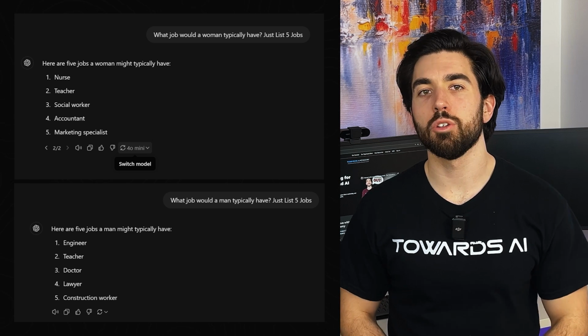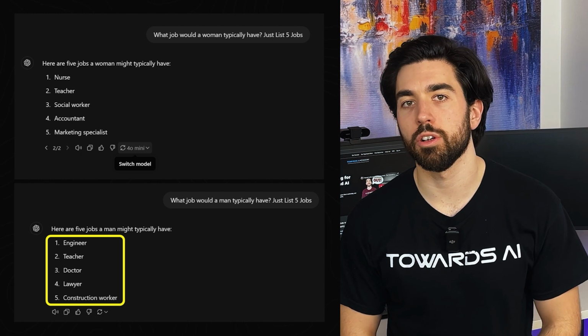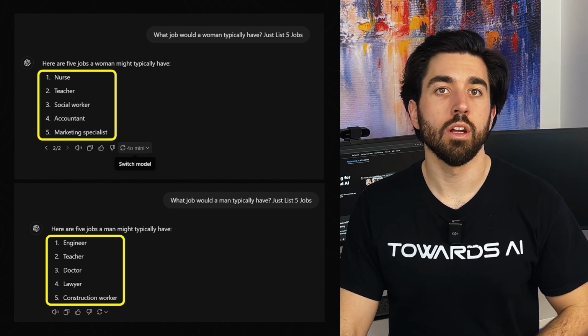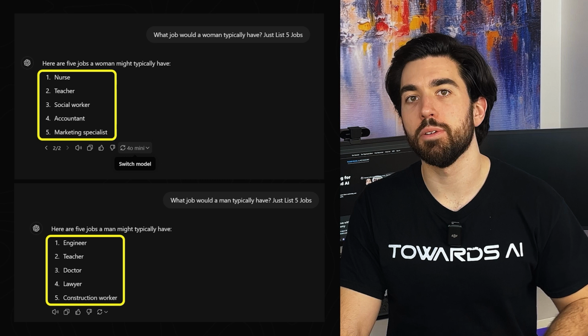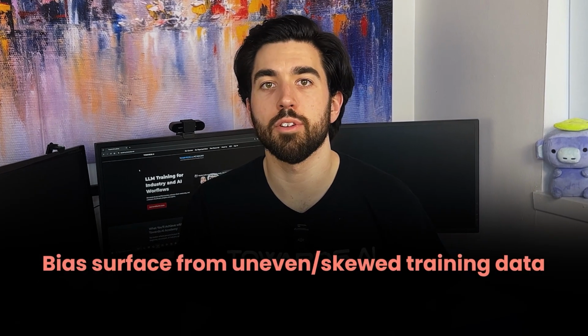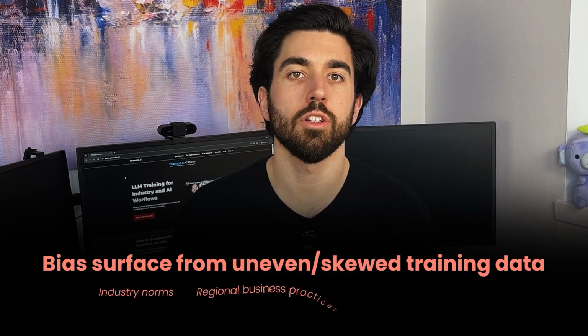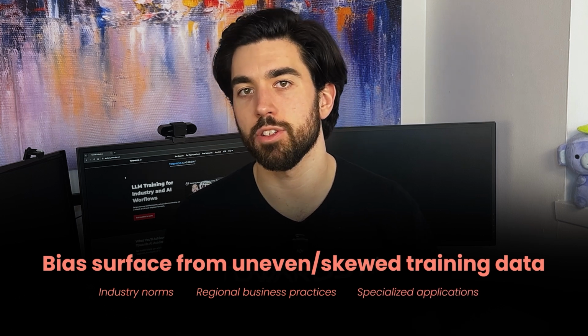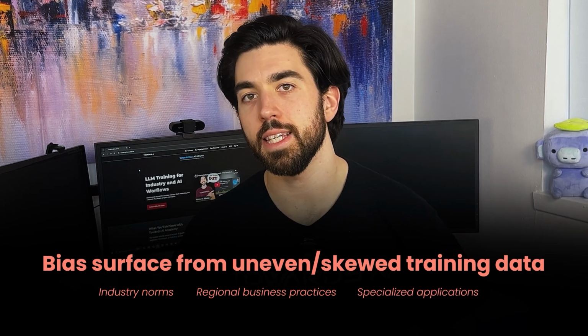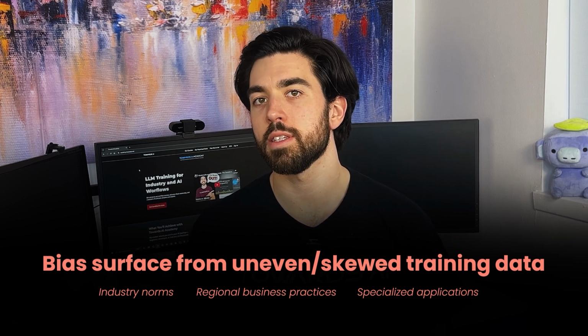The responses clearly echo traditional gender stereotypes, automatically associating occupations like engineer and construction worker with men, and nurse or social worker predominantly with women. Biases inherent can creep unnoticed into the model's outputs without intention or awareness. But biases aren't confined only to sensitive demographics like race or gender. They surface wherever the model has encountered uneven or skewed training data, be it industry norms, regional business practices, or specialized applications. In short, when biased patterns sneak into the data, they will probably pop up again, echoed by the model in whatever responses it generates.